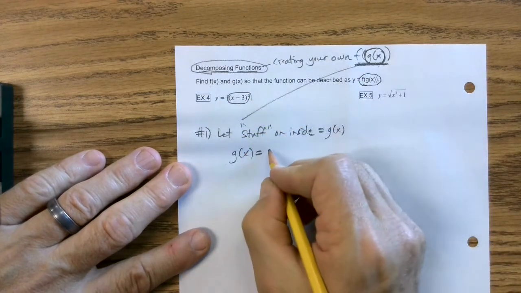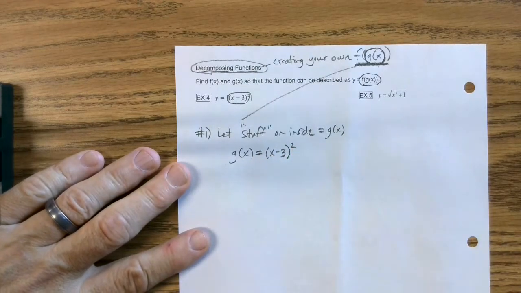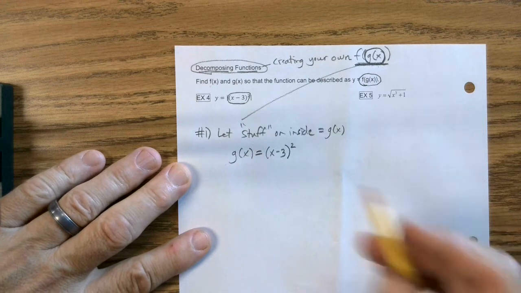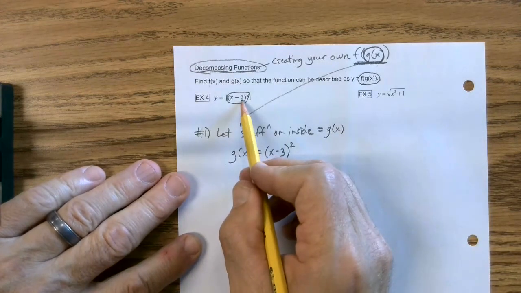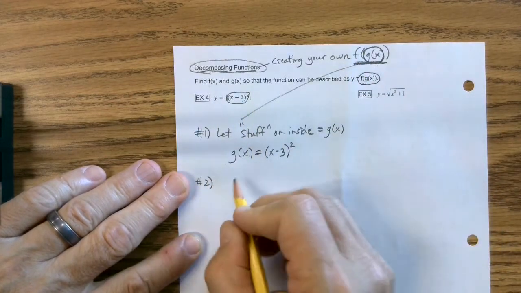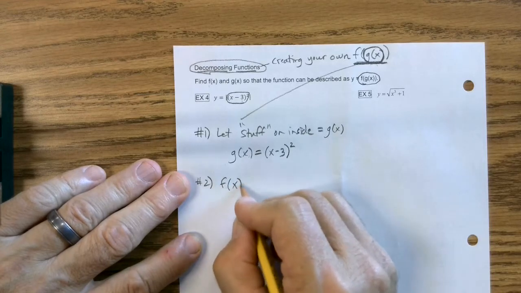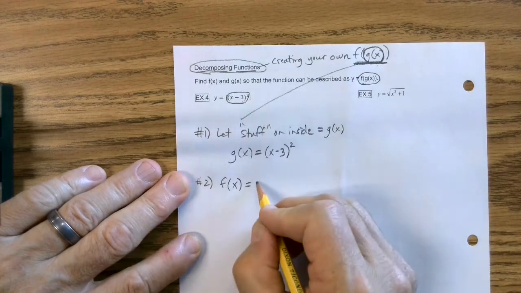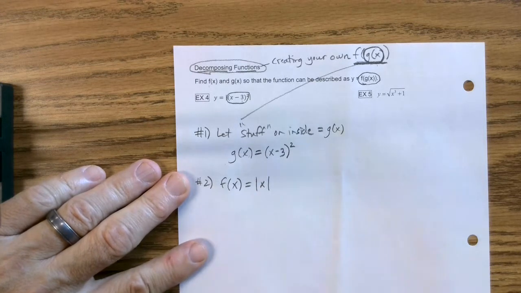So we say, okay, I'll take your word for it, Mr. Cleefish. If g of x equals the stuff on the inside, f of x is basically going to be whatever's left, which would be the absolute value of x.